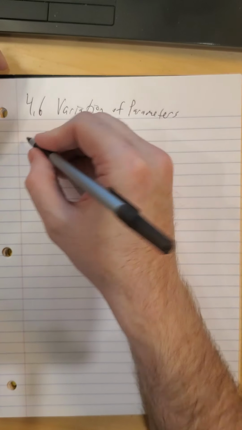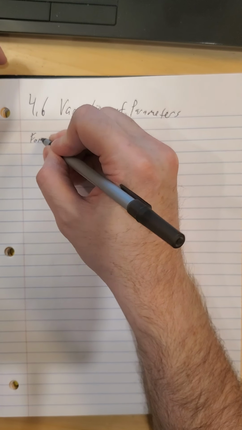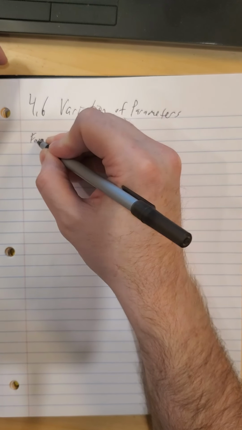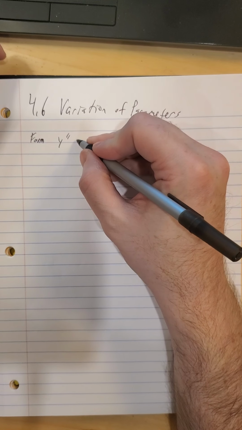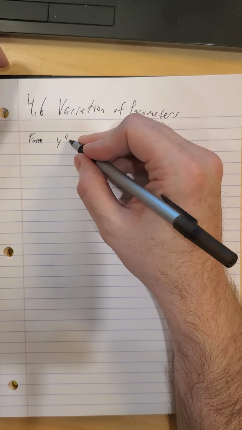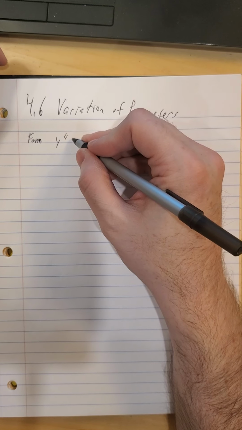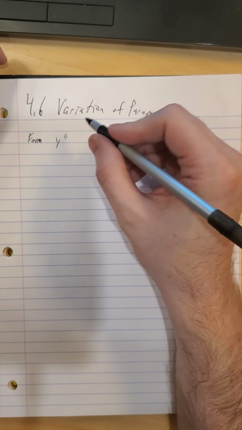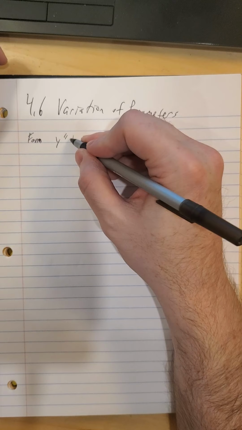So the format that we want, so our form, we want it to have a leading coefficient of 1. We'll generally just be working with double primes on this, although it can be used in higher order than that.